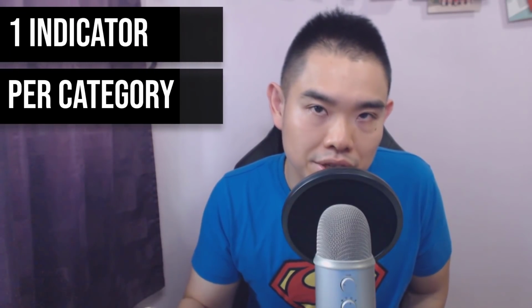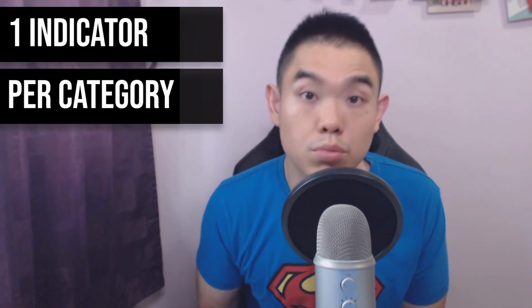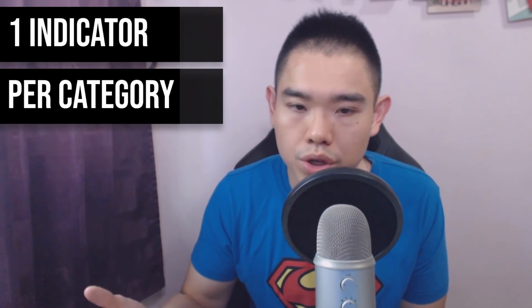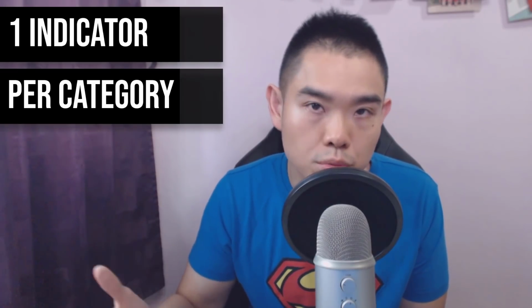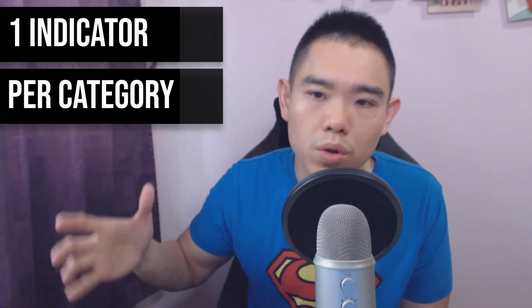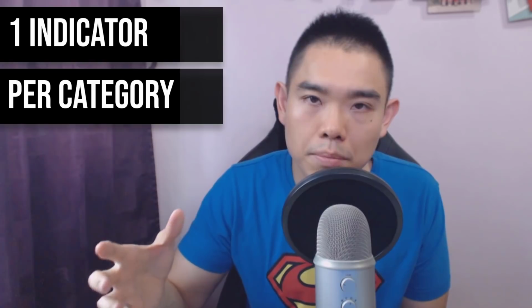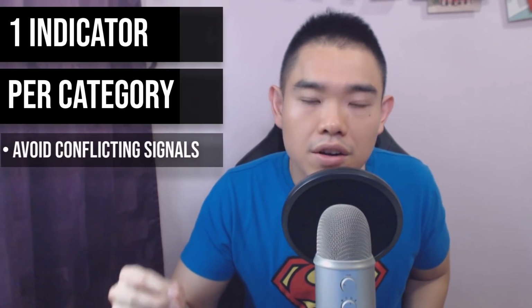And the fourth and final tip is that you only want to use one indicator from one category. So what do I mean by this? For example, let's say you are using moving average to manage your trades, to exit your trade, to trail your stop loss. Then that's fine. You can use moving average, but don't use the Chandelier Exit stop. Don't use all these other fancy indicators to help you manage your trade, because this is where you're going to get conflicting signals. So just one indicator from one category.